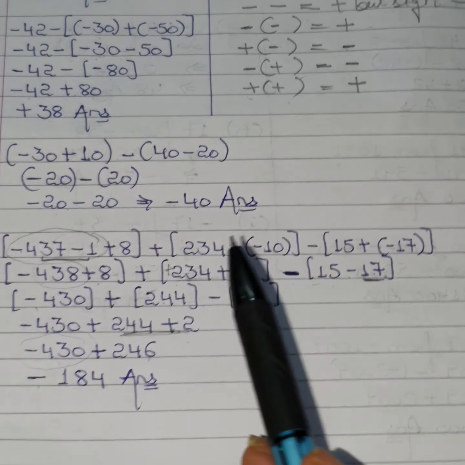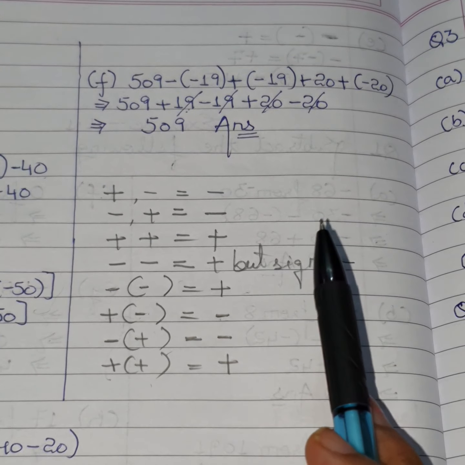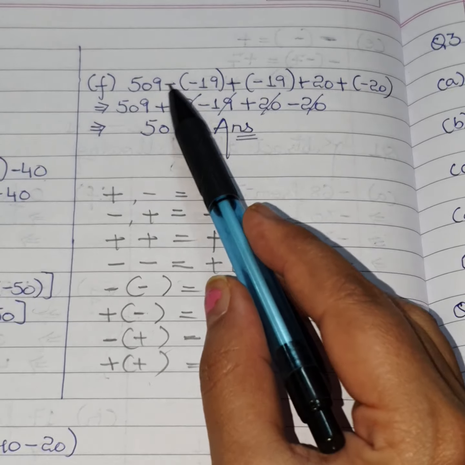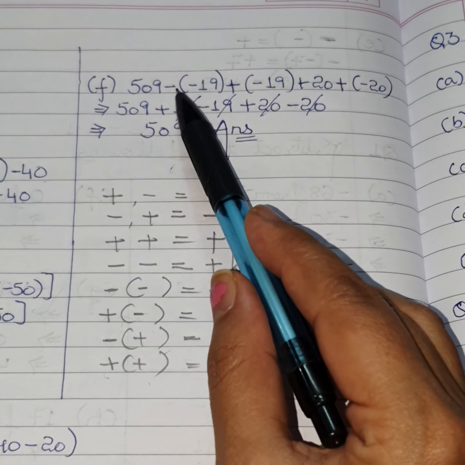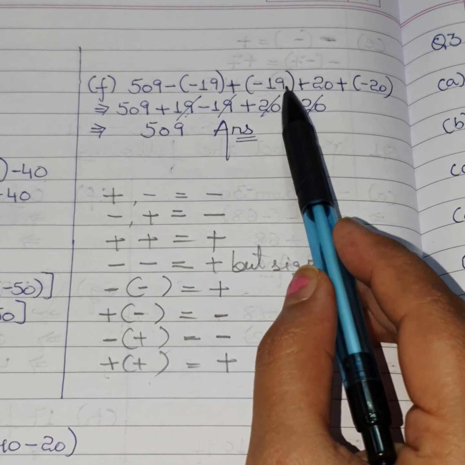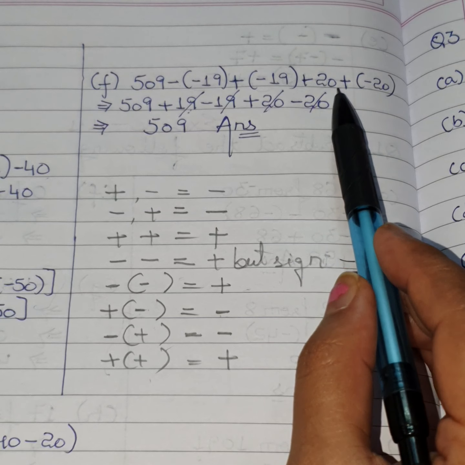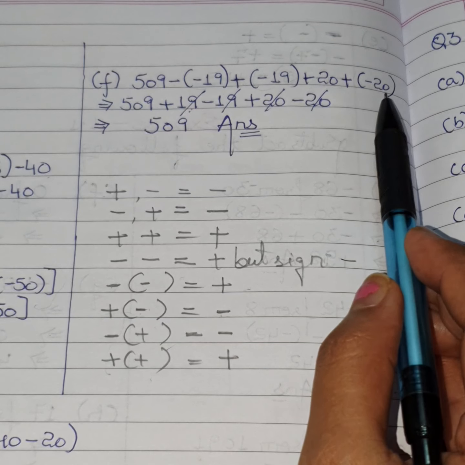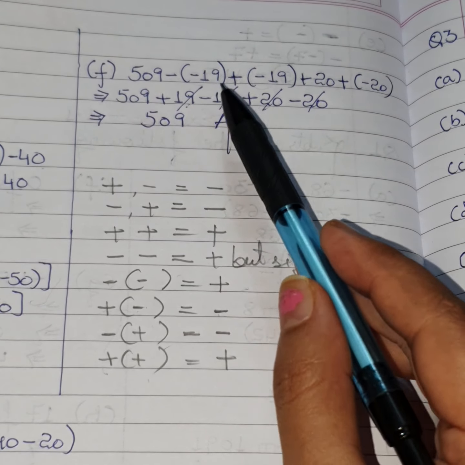Okay. Now let's move on to the last part, F part of question number 2. The question is 509 minus 19 in the bracket plus minus 19 in the bracket plus 20 plus minus 20 in the bracket. Now one by one, firstly we will open the bracket.